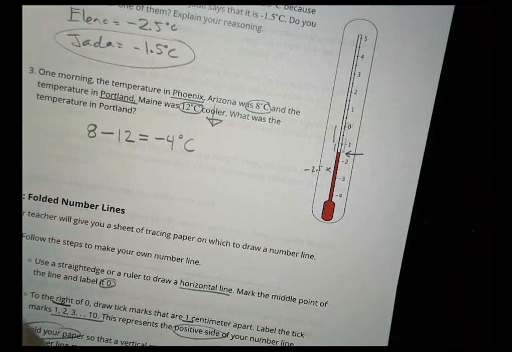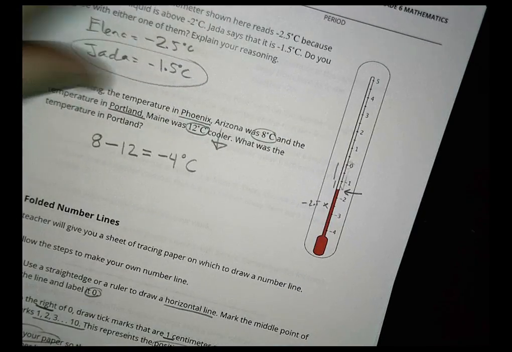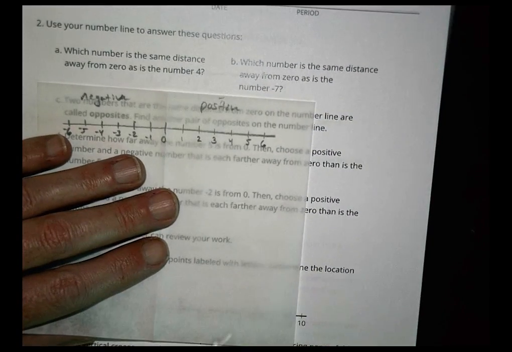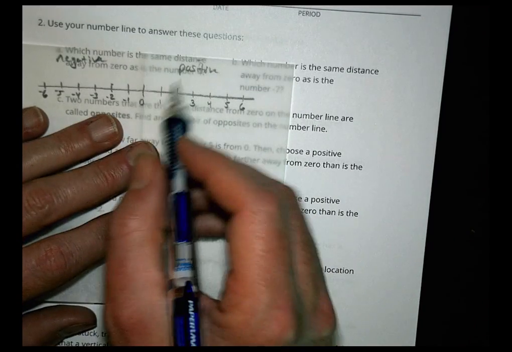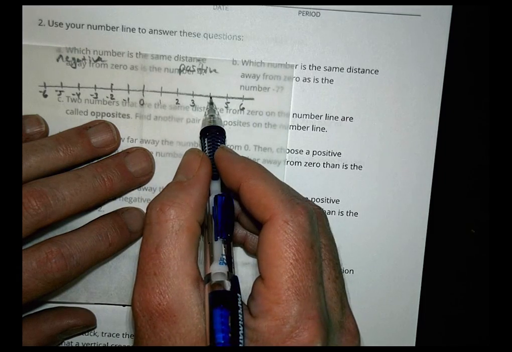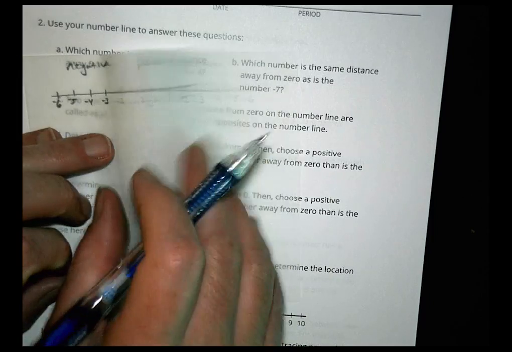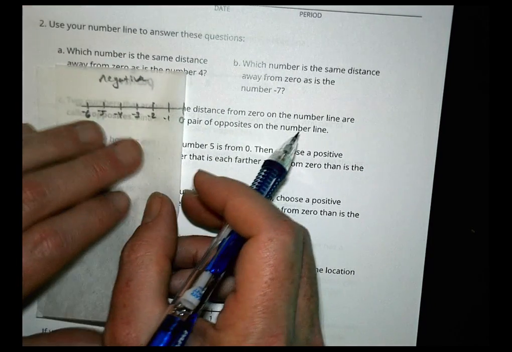Let's look at what the next thing says to do. Turn our page. It says use your number line to answer these questions. And of course my number line doesn't go all the way to 10 like they asked. That's okay. It says which number is the same distance away from 0 as the number 4? Talking about distance, it's the same distance from here to here as it is to something else. Well, the same distance from 0 to 4 is going to be, when I fold it over, you can see it, at negative 4.